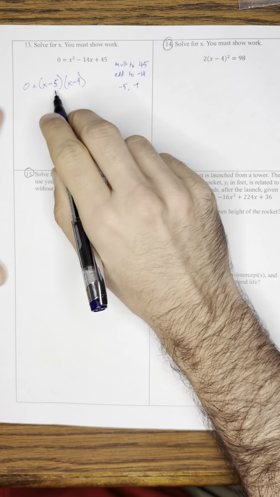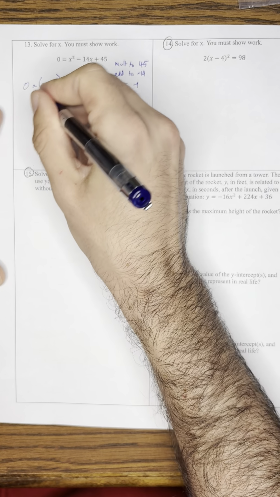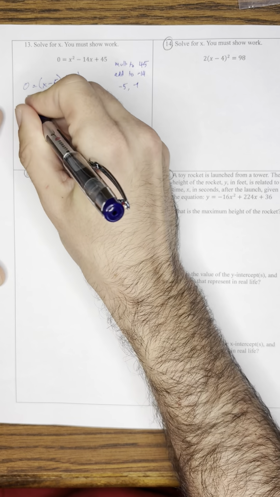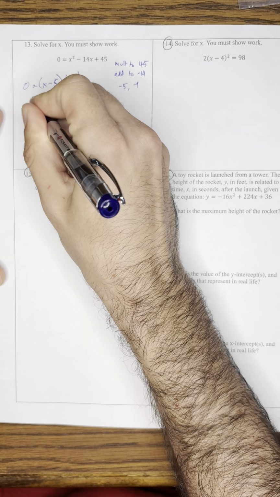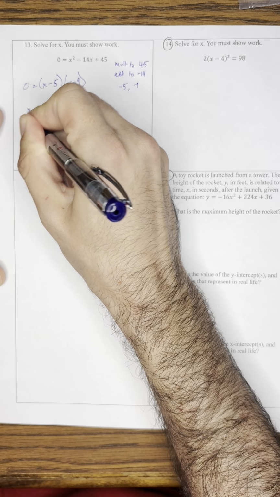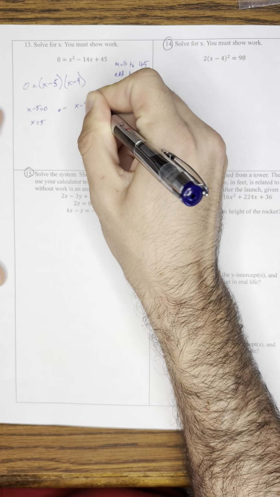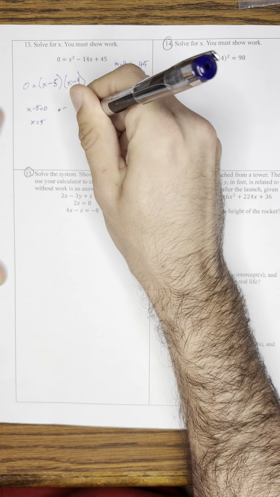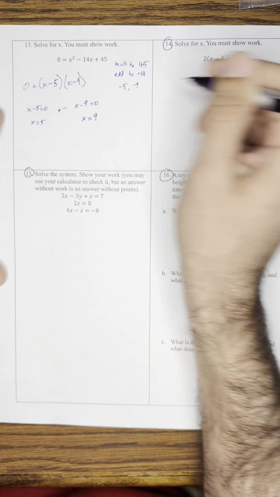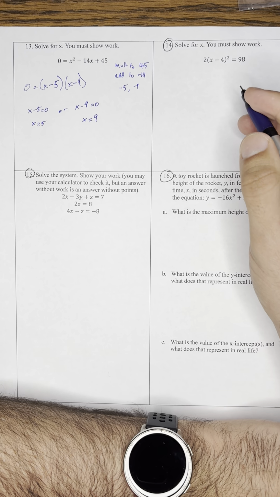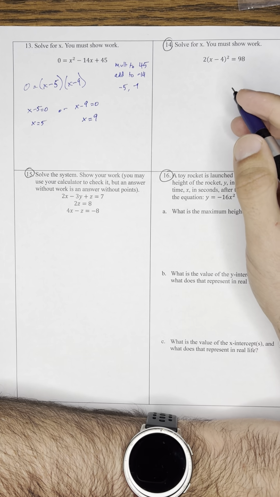They're exactly equivalent. And then we split each individual factor and set each individual factor equal to 0. So x minus 5 equals 0, x equals 5, or x minus 9 equals 0. Adding 9 on both sides gives us x equals 9. That's all that we had to do for number 13. That's probably why not many of you had questions.